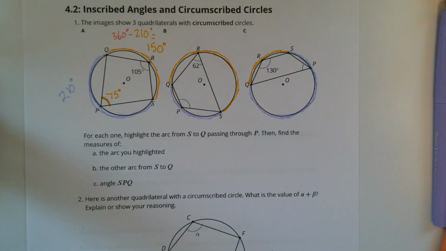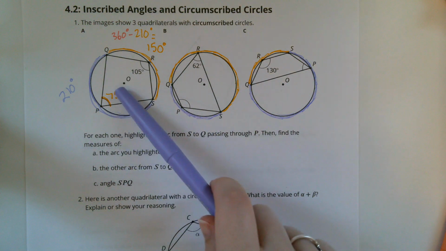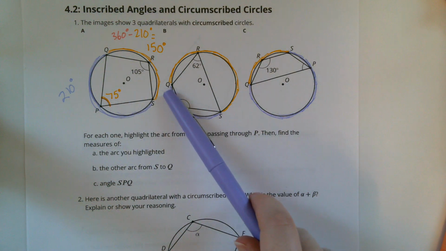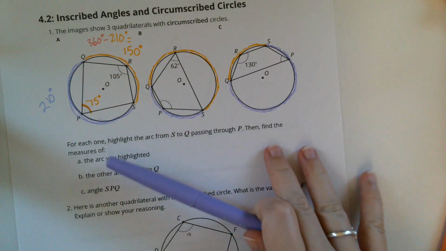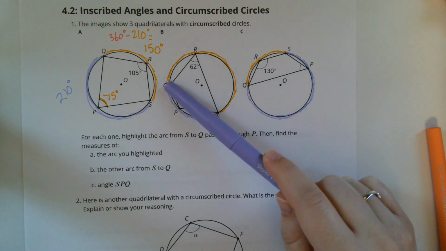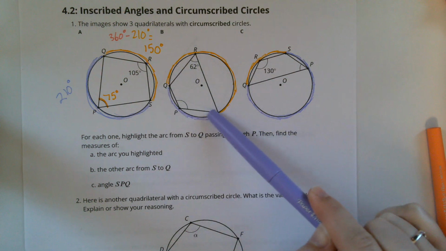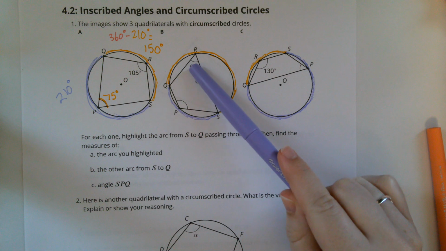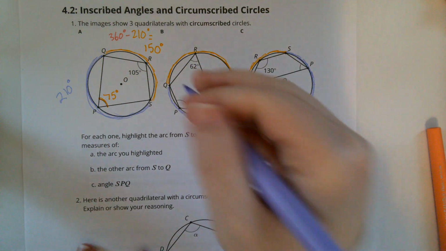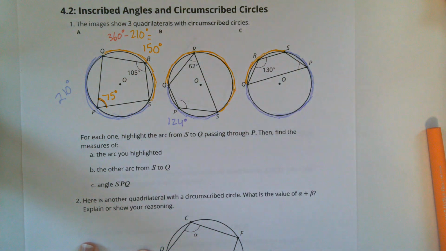Picking up where we left off with our cyclic quadrilaterals. So we did everything with this one. Okay, so now we want to find the measure of this arc. If we look at this inscribed angle here, that is defining this arc that we're looking for. So if this is 62, double that is going to be 124. So that's the measure of that arc.